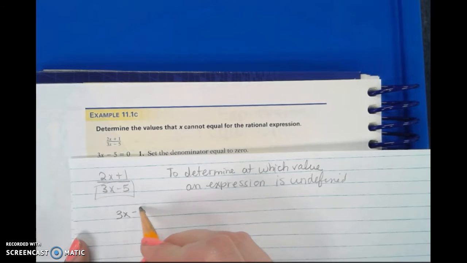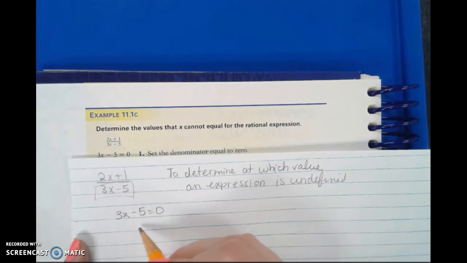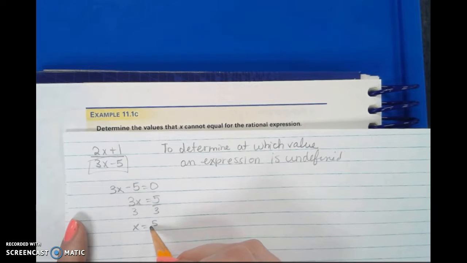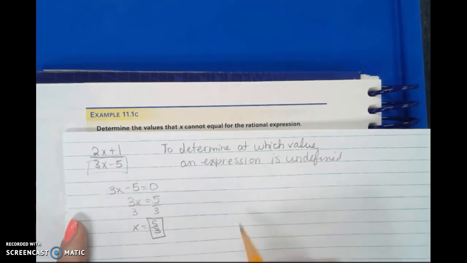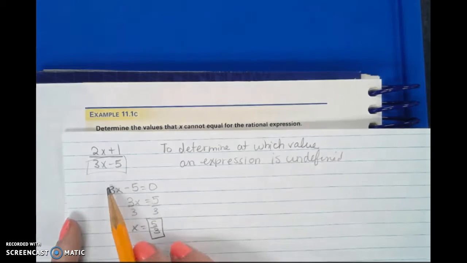Simply take your denominator and set it equal to 0. So write 3x minus 5 equals 0. Solve for x. 3x equals 5. Divide, x equals 5/3. And that is the value that would make our expression undefined. The answer is 5/3.